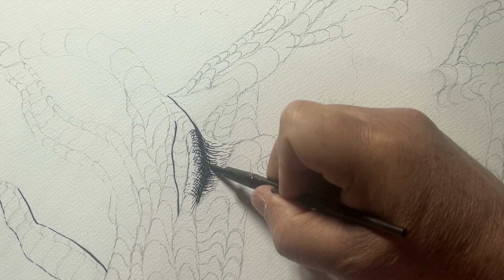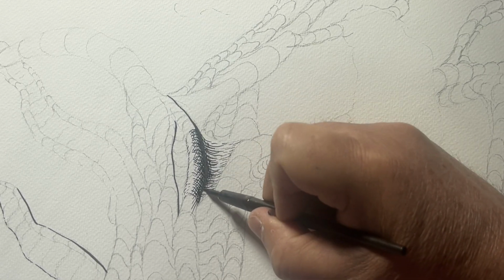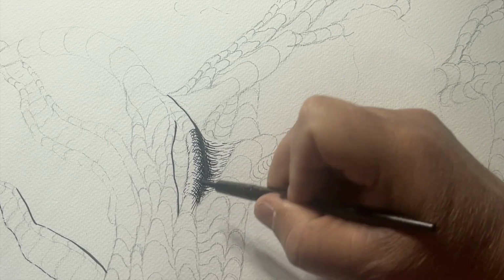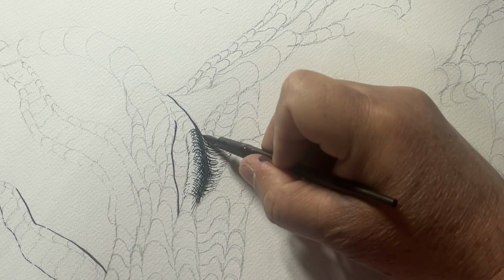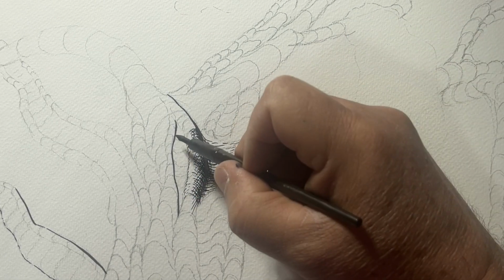Now I'm being a little bit more careful on this side because I don't want this side to be as dark as that. Because remember, this is kind of like a cast shadow. Okay. And then I will repeat the same thing for the next one.